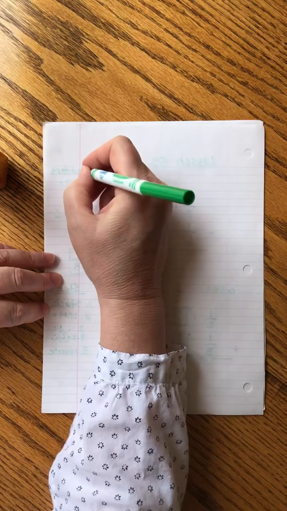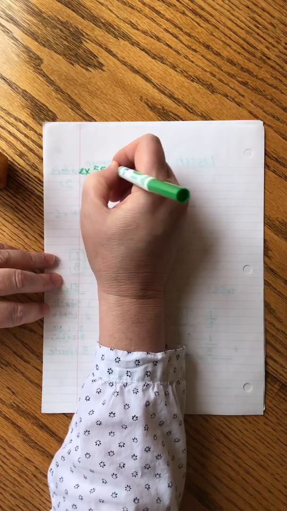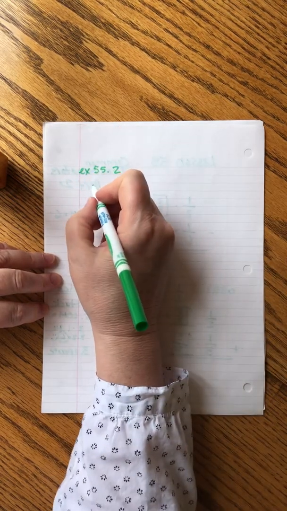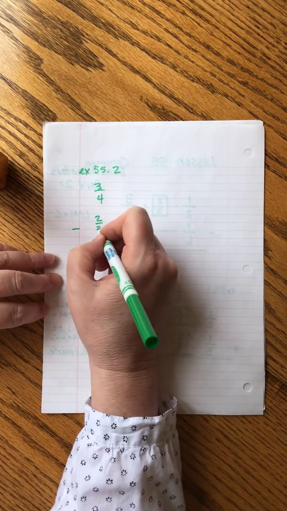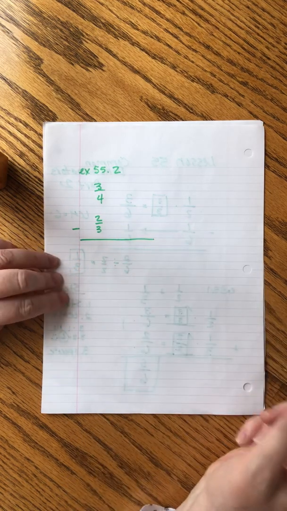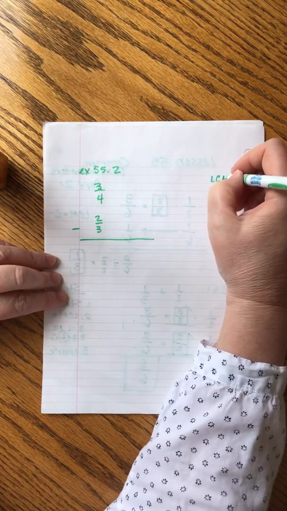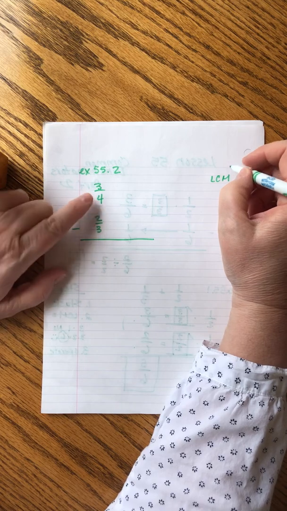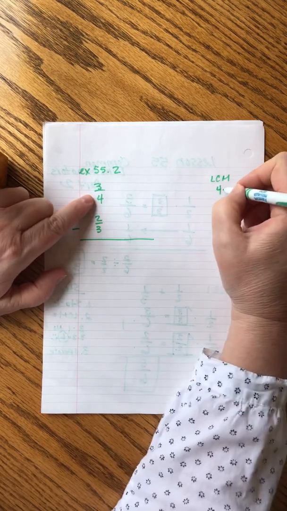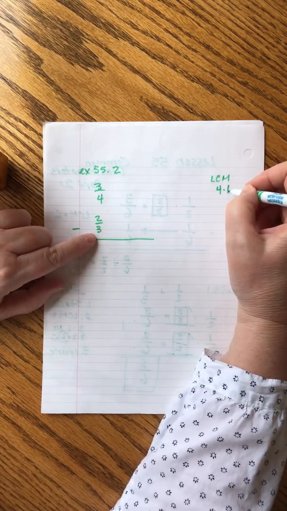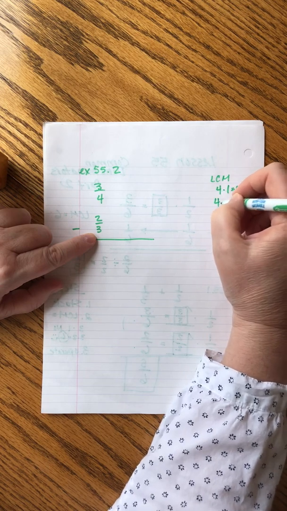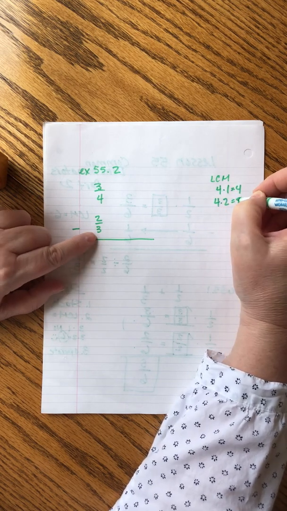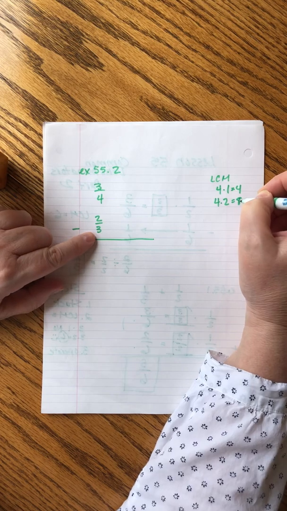Okay, example 55.2. John is nice enough to have stacked this problem for us. 3/4 minus 2/3. Okay, so we have to find our least common multiple. We take the bigger of the 2, that's 4. First we check to see if the other number will fit into that number itself. 4 times 1, does 3 fit into 4? No, it doesn't. How about 4 times 2? That's 8. Does 3 fit into 8? No, 3 times 3 is 9.